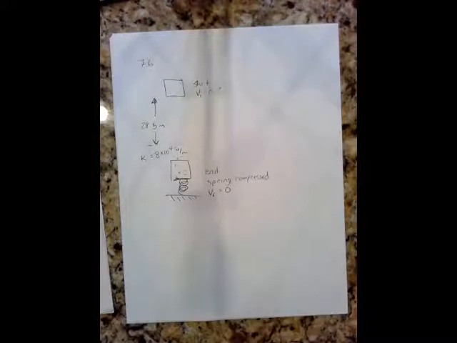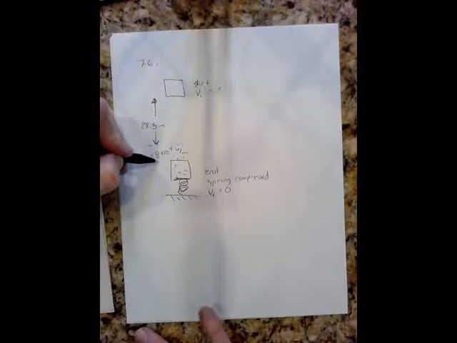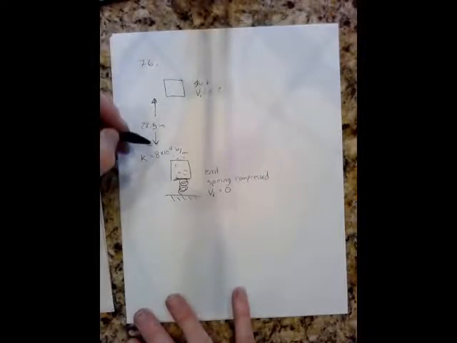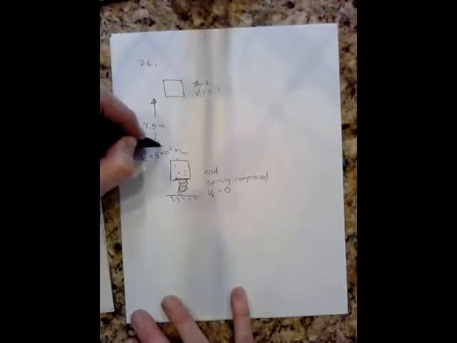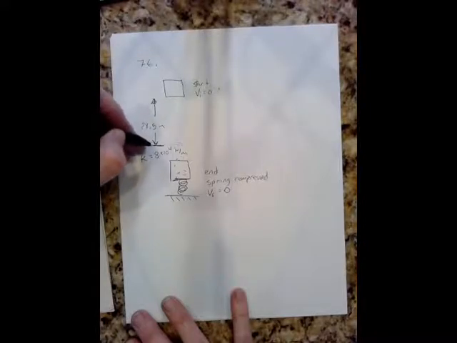So it's complex because we don't know how far down the spring is compressed. We have this moment here where we know that the spring is not yet engaged. So we have a situation where we've had gravitational potential energy converted to kinetic energy, but we know that that kinetic energy is now going to be converted.